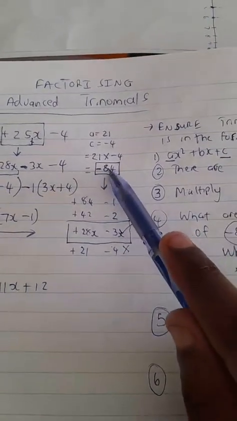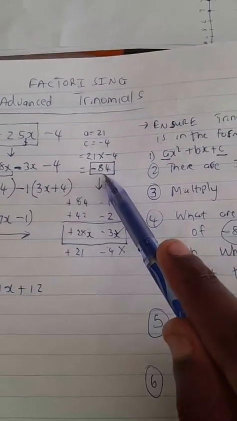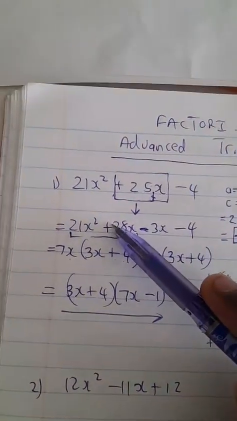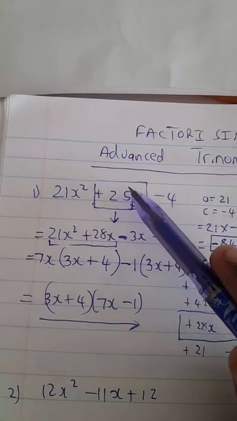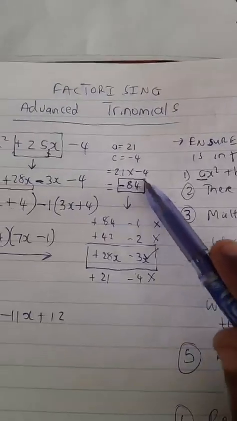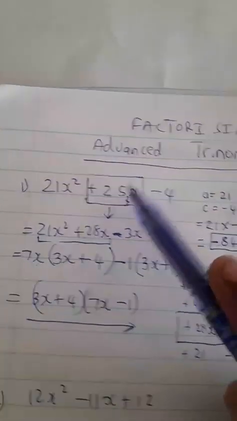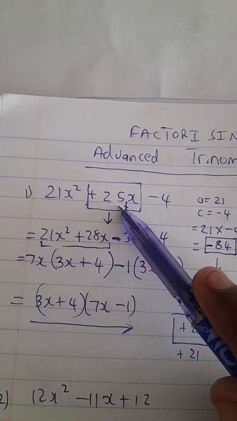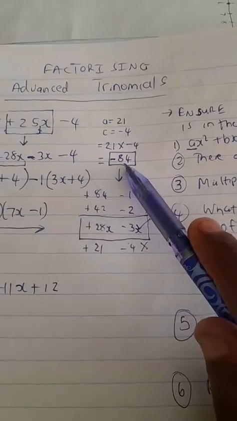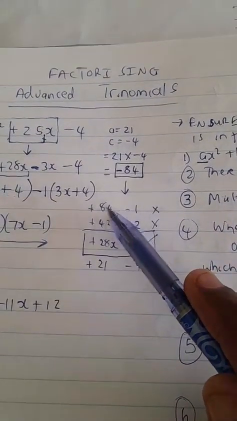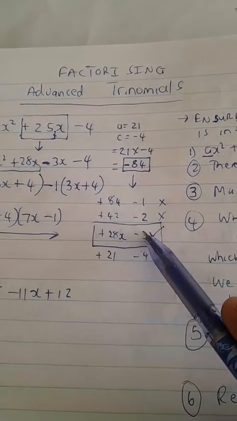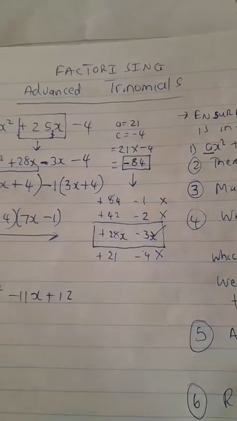When I add these factors of negative 84, they need to give me positive 25 from the original expression, the coefficient of the middle term. So what are the factors of 84? I listed some. There's 84 and 1, there's 42 and 2, there's 28 and 3, there's 21 and 4. I listed them.